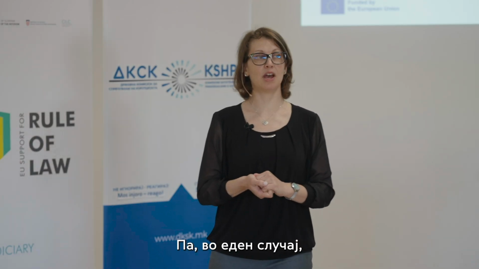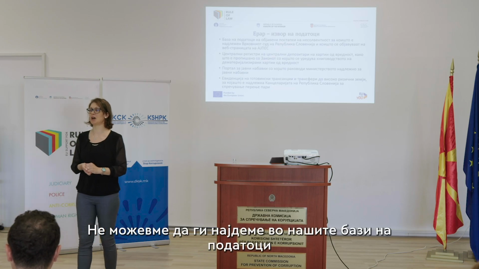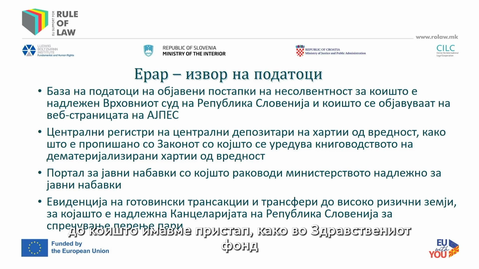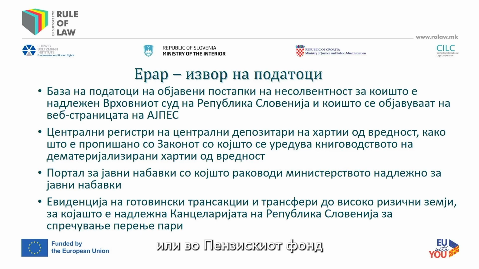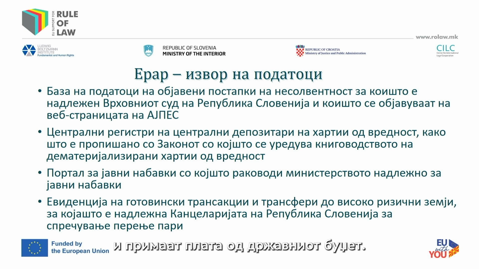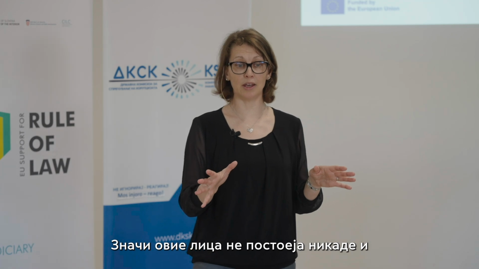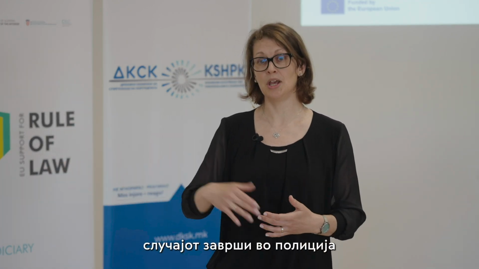Yes. Well, in one case, there were transactions being made on behalf of a company where we established that the transactions were made by homeless people. We couldn't find them in the databases that we have access to, like the health insurance fund or the pension fund, or the Ministry of Finance's own register or database of all those employees in the public sector that get salary from the state or local budgets. So these people were like non-existent, and the case went to the police and the prosecution service.